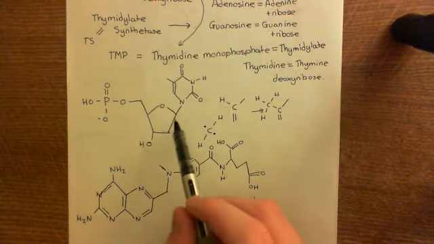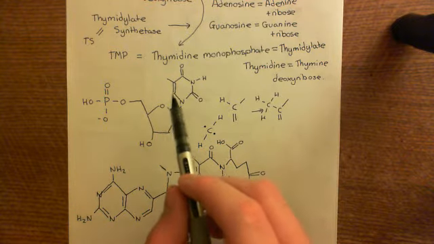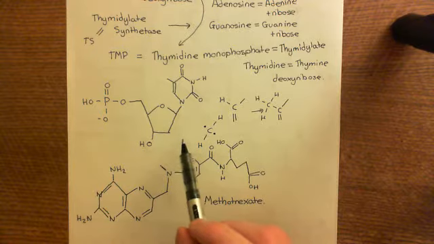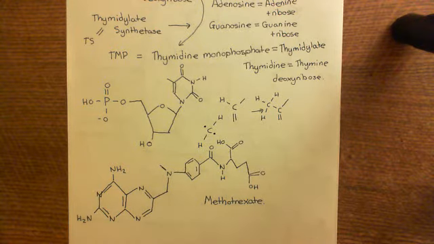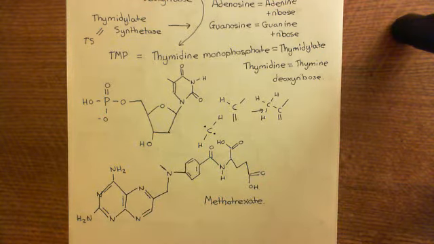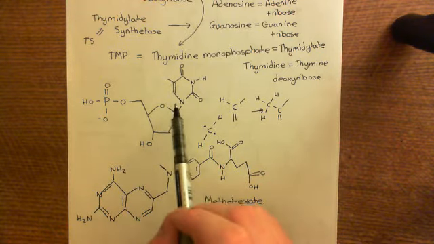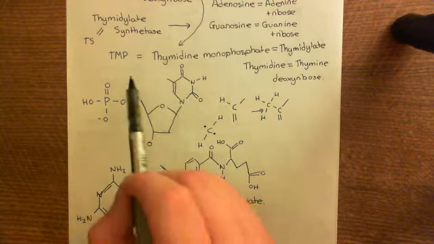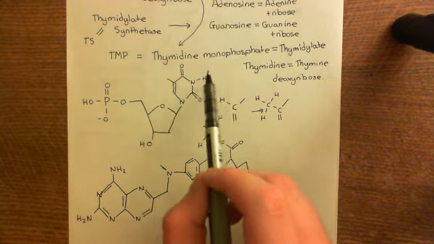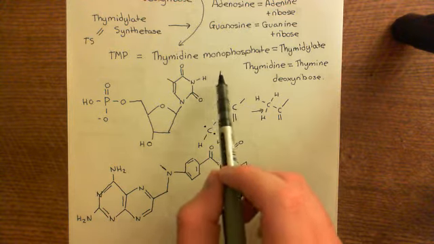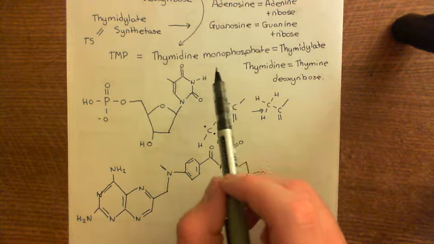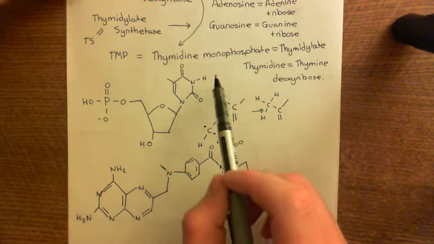So the moral of the story is that to produce any sort of DNA where you have thymine organic bases in that DNA, and to produce any sort of RNA where you have the thymine organic base within that RNA, you need to produce this thymidine monophosphate. So if you don't produce this thymidine monophosphate, you cannot add thymine organic bases into DNA or RNA. So this means that you won't be able to produce DNA or RNA.